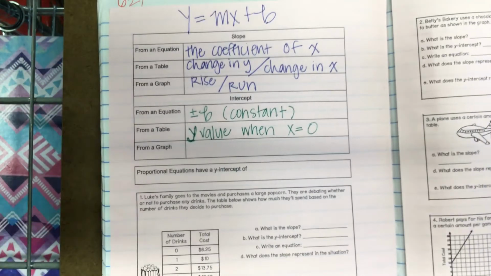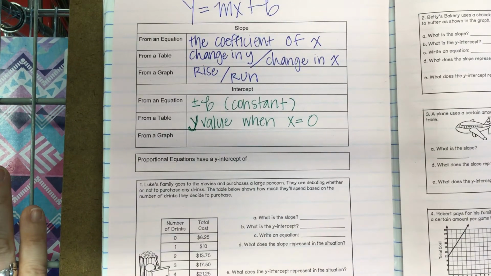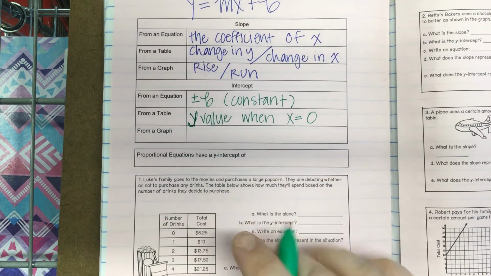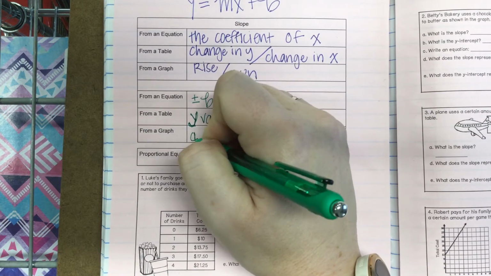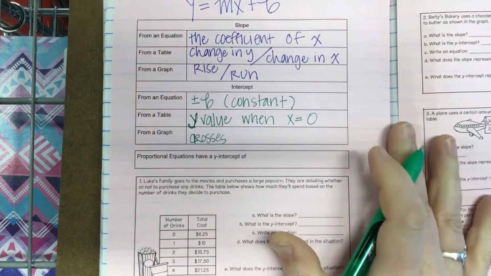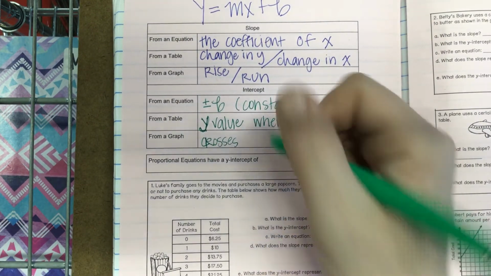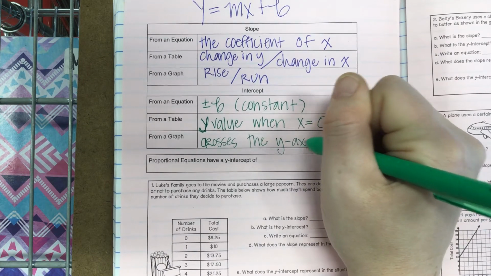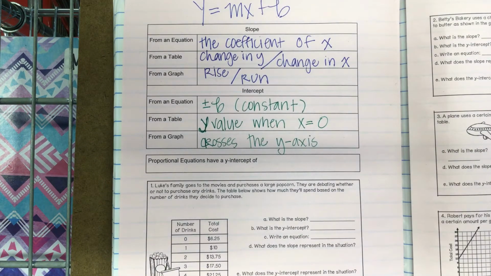No, that slope is rise over run. Where it crosses what? Where it crosses the y-axis? That's where the y-intercept is. The y-intercept is where the graph crosses the y-axis.